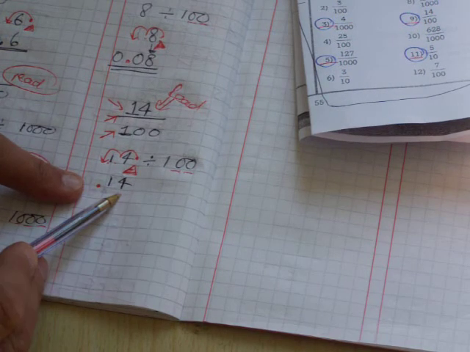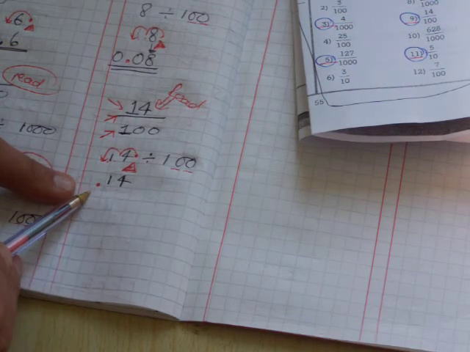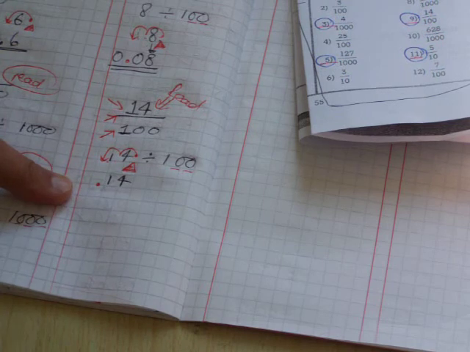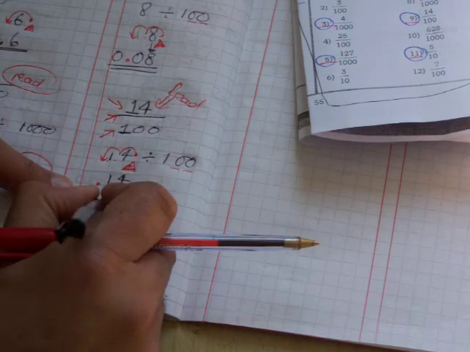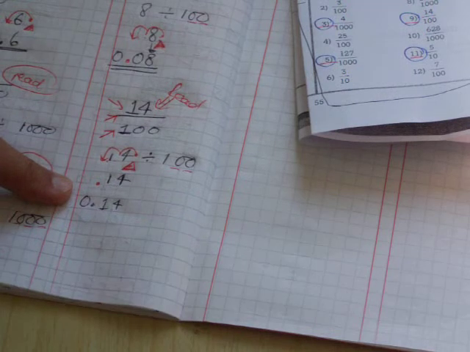Is that our final answer? No. What's missing? Another 0. Good. My student is awake today, giving me all the right answers.